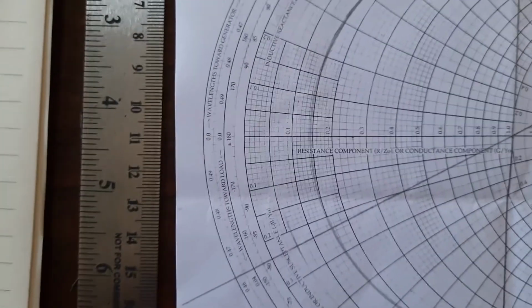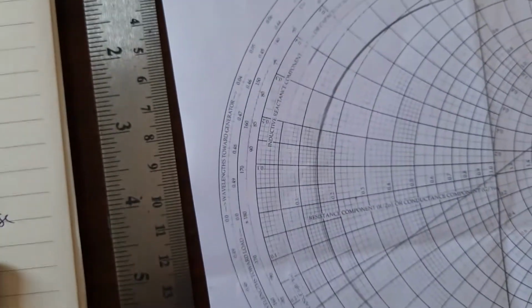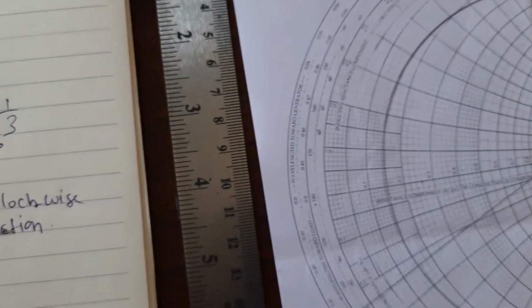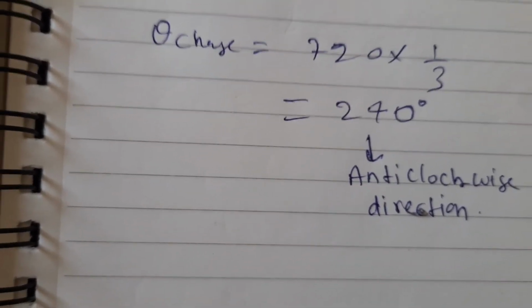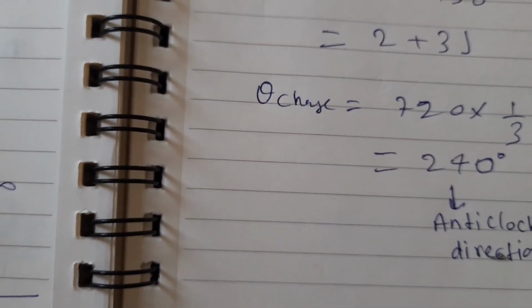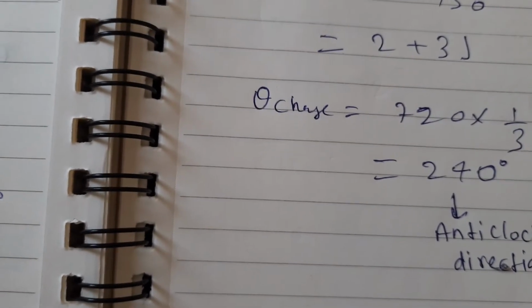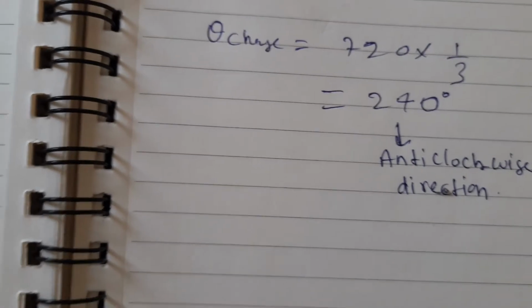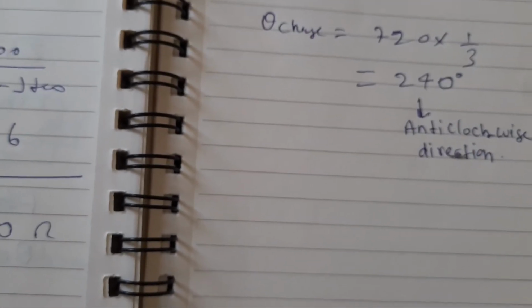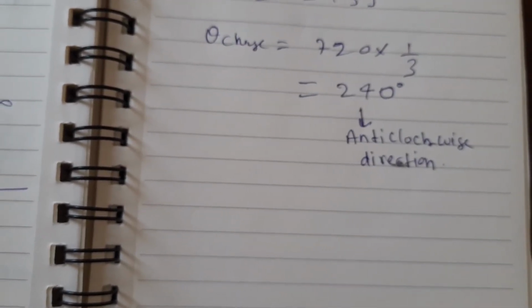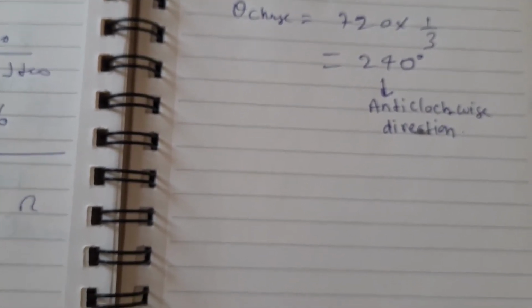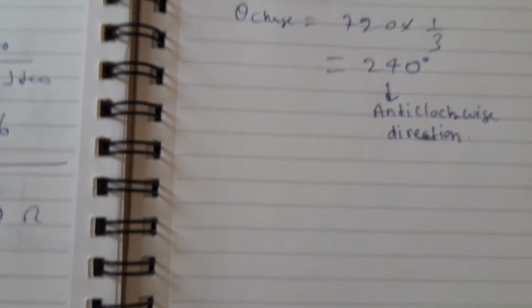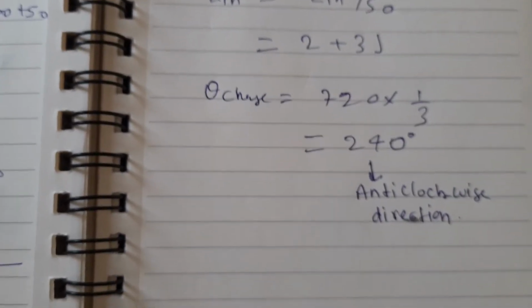Now as we know the line is lambda by 3, so we need to move 240 degrees in the anti-clockwise direction, because in the earlier case ZL was given and we were asked to find Zin, but in this case Zin is given and we are asked to find ZL.